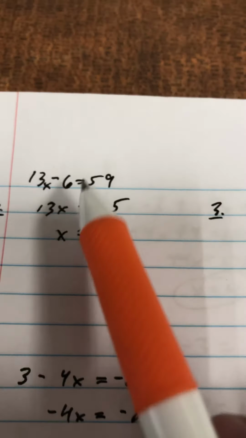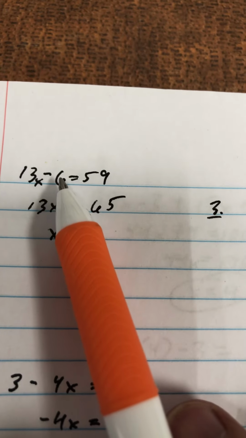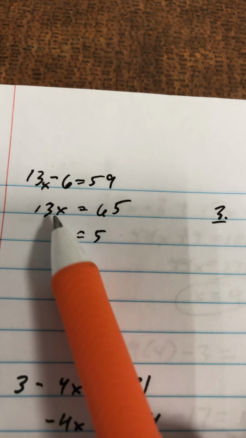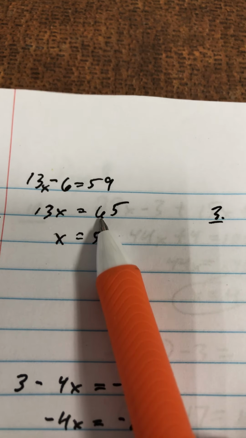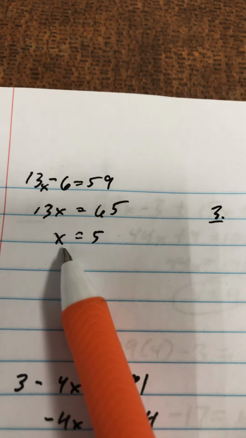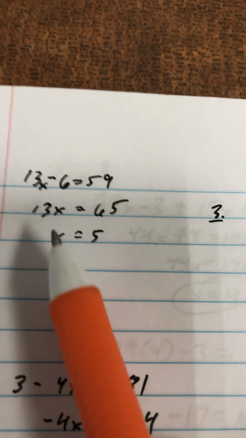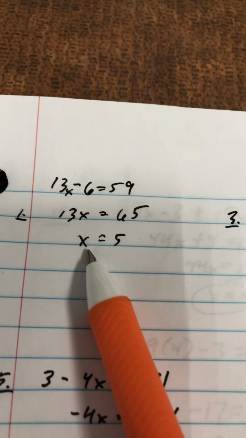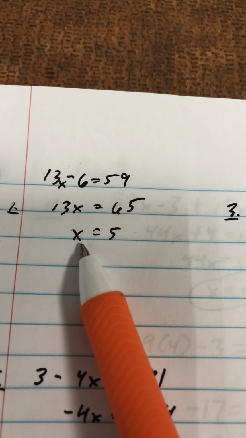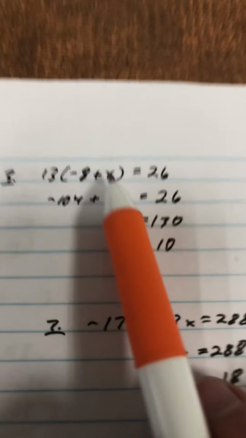For number one, this was your problem, and I added 6 to both sides. That's how this became my new equation. Then I divided both sides by 13, and the reason I did that is to get x by itself. That's why I do everything, to get the variable by itself. And you could slow this down as needed.